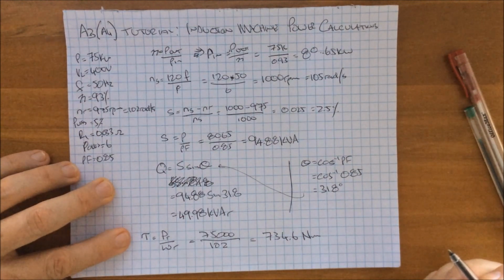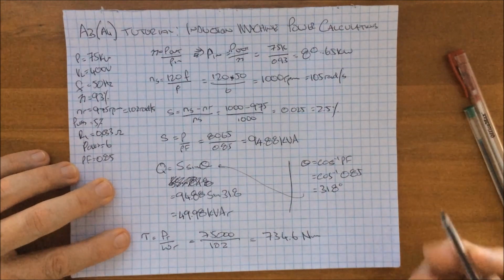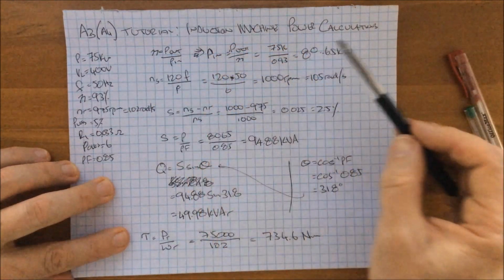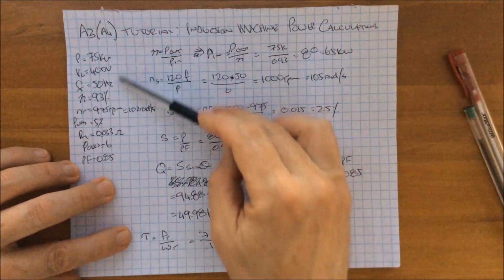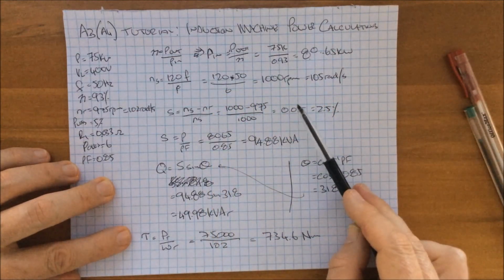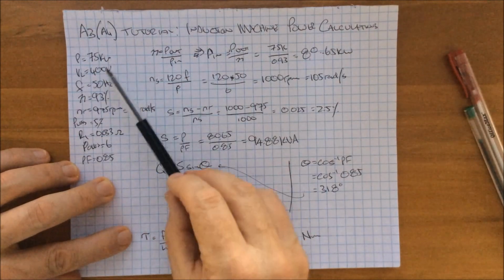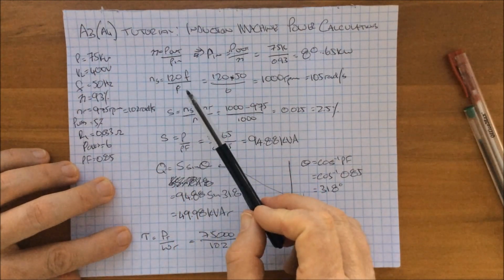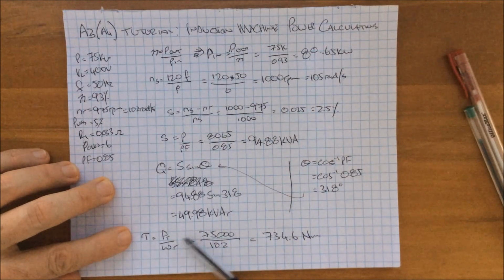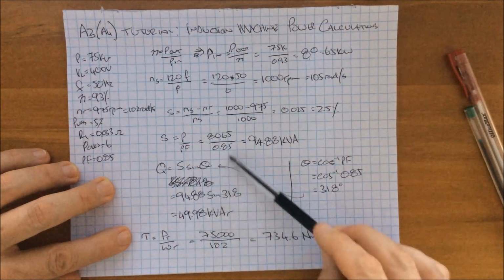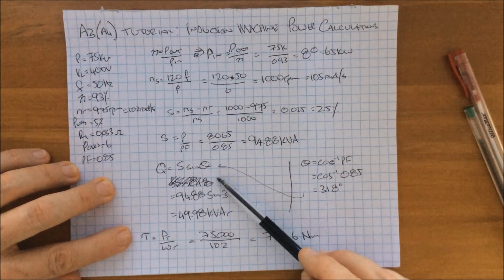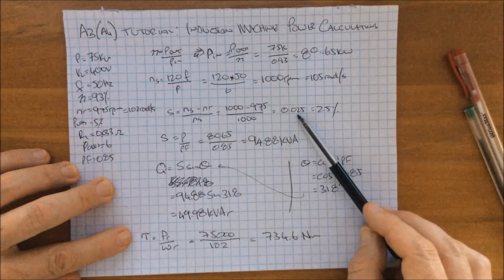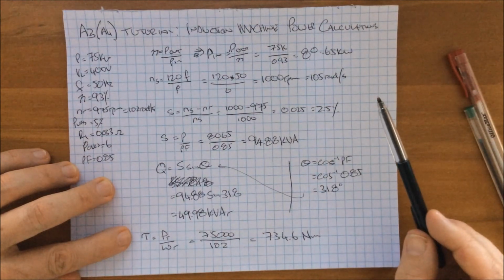At that point I've run out of paper, but that's enough to show, when you're given this sort of information, how you can immediately deduce a whole lot of other things about it. If you know efficiency and output power, you can work out input power. Those are fairly straightforward calculations. Finding the torque is quite straightforward. The real power, apparent power, and reactive power are all straightforward calculations, as is the slip and that sort of stuff.